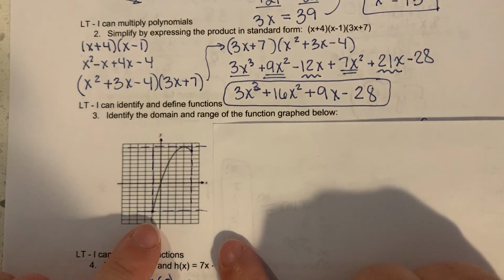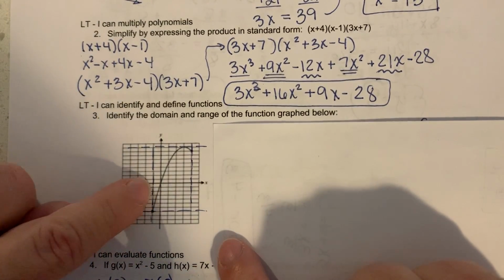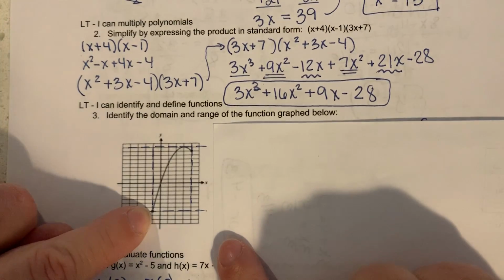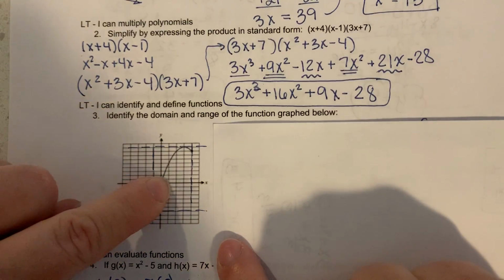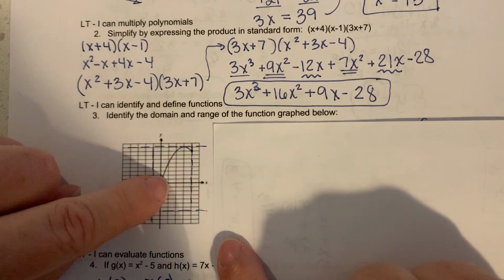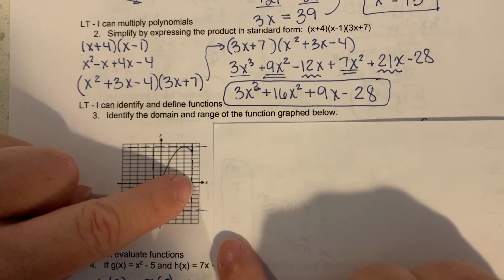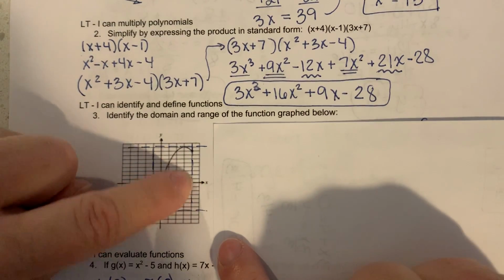So the domain, this goes backwards to negative 1. Now it's a closed in dot. Remember, closed in means that it's equal to the negative 1, not just greater than. So it's greater than or equal to negative 1. And then as we go all the way to this side, our farthest to the right point is 1, 2, 3, 4. So our domain goes from negative 1 to positive 4.